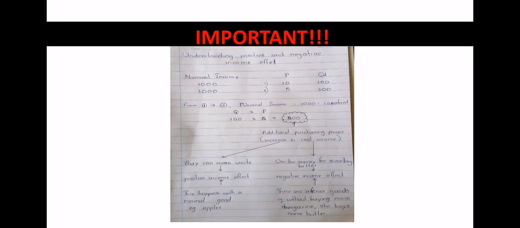Okay, so when the price reduces from 10 to 5, the quantity demanded increases from 100 to 200. Okay, that's what we normally learn. But the nominal income, that means the income of that person, remains at 1000, which is constant. So you have a salary, and that's still constant. But when the price falls to rupees 5, if you go with the idea of buying 100 of this certain good, let's talk about apples here, 100 apples.